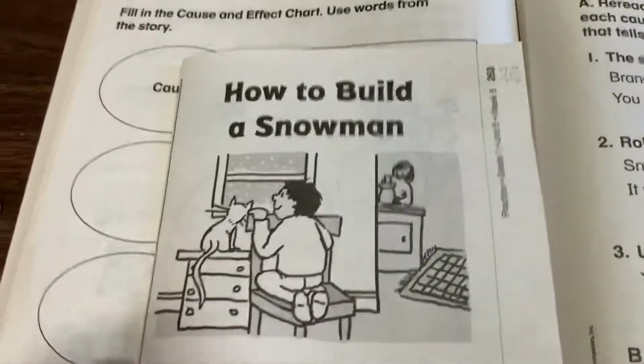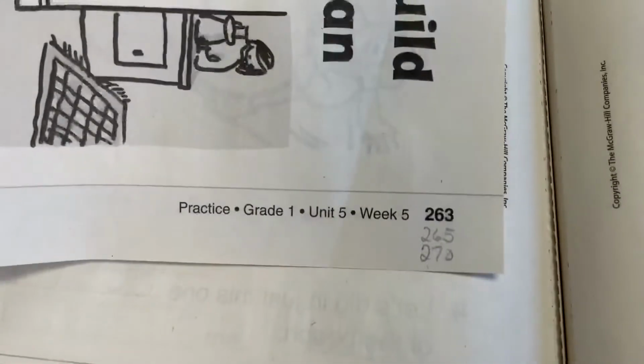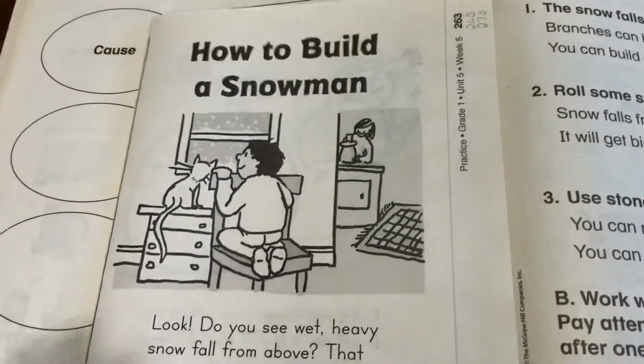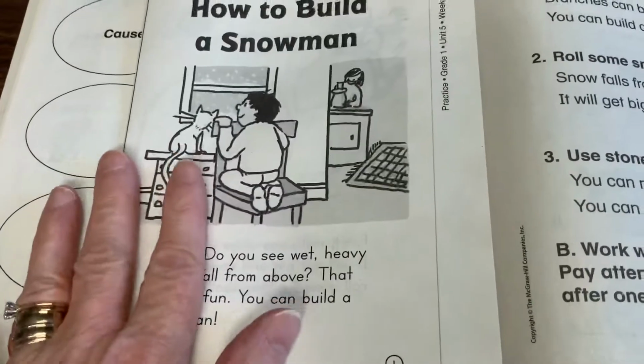So we're looking in your red workbook. We're looking on page 263. And we're looking at the story, How to Build a Snowman. And remember, as we read the story, we're looking for cause and effect.